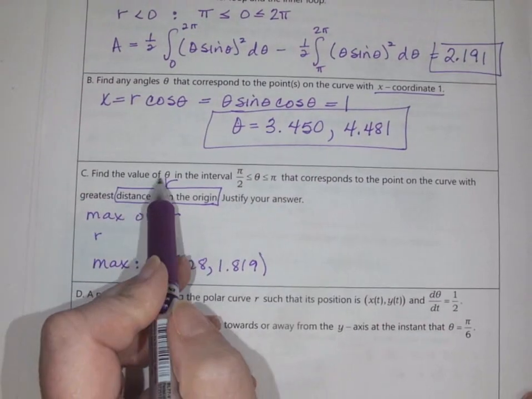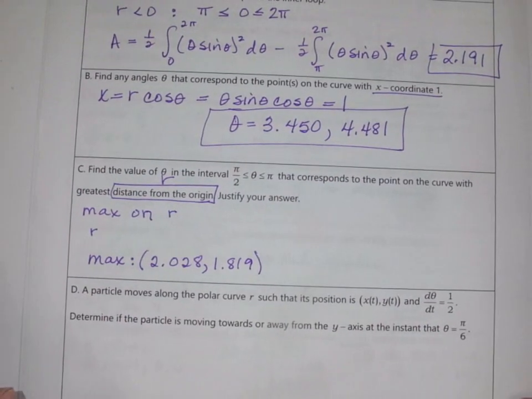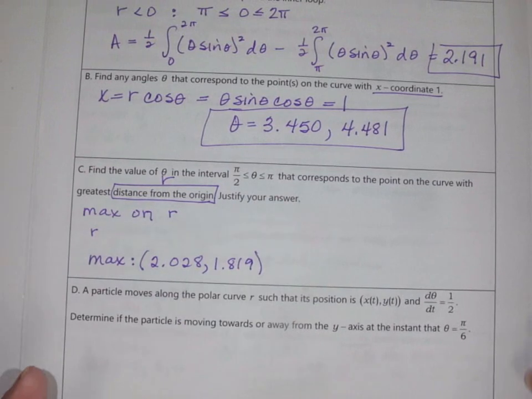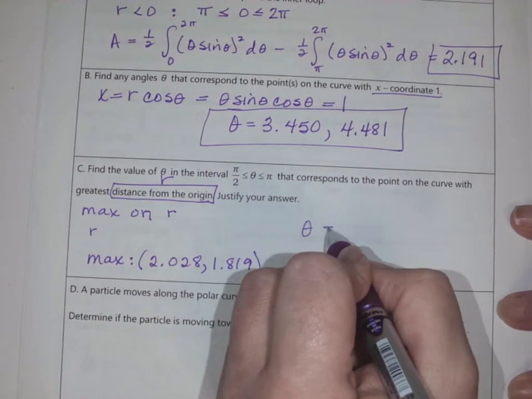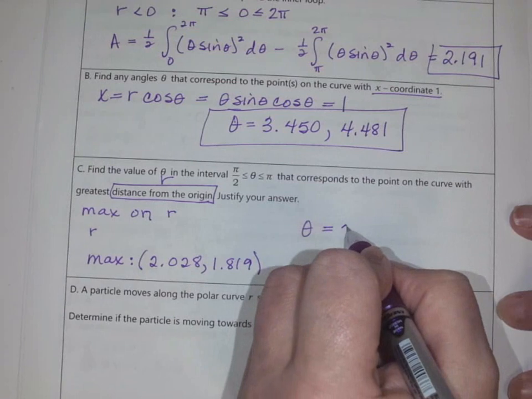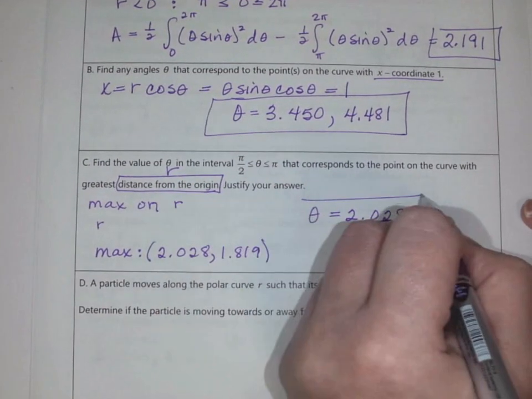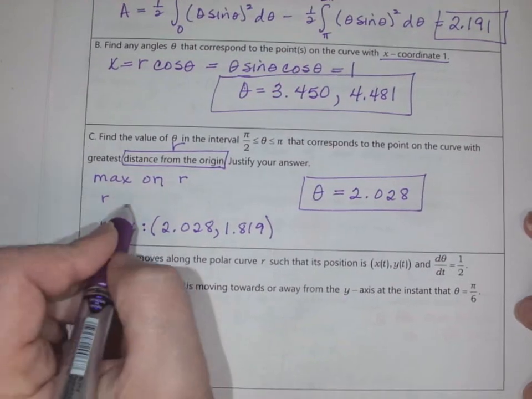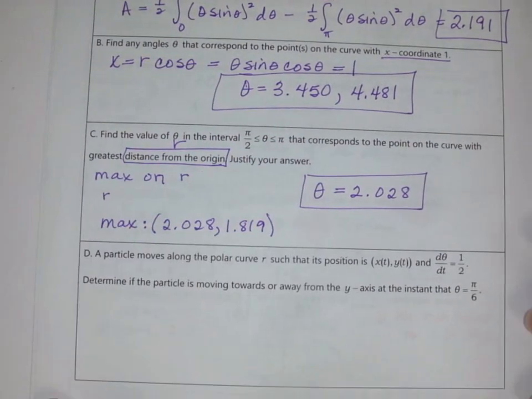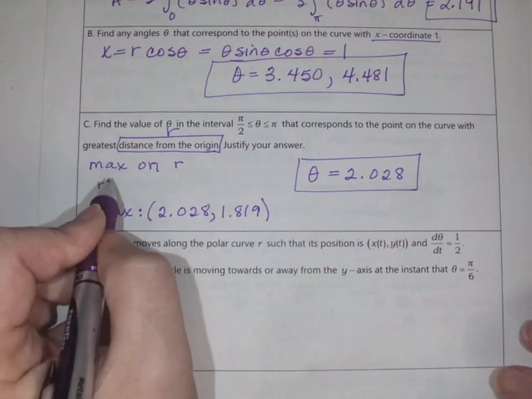So it says find the value of theta between pi over 2 and pi. So that means my theta value would be my x value, which is 2.028. Okay, and their justification is that we want a max on r. All right, let's circle that.